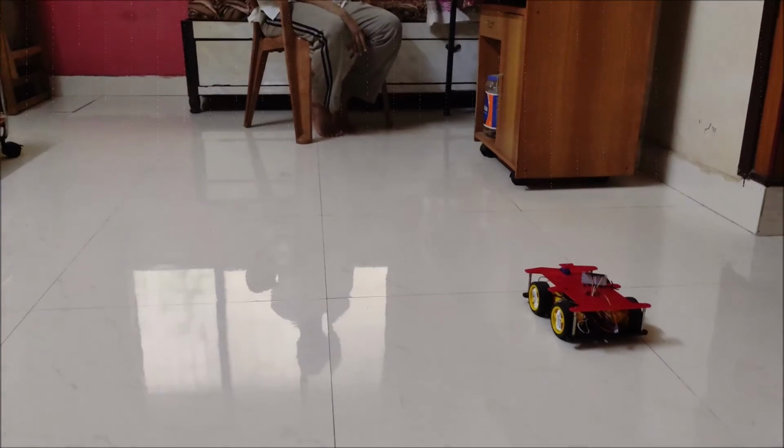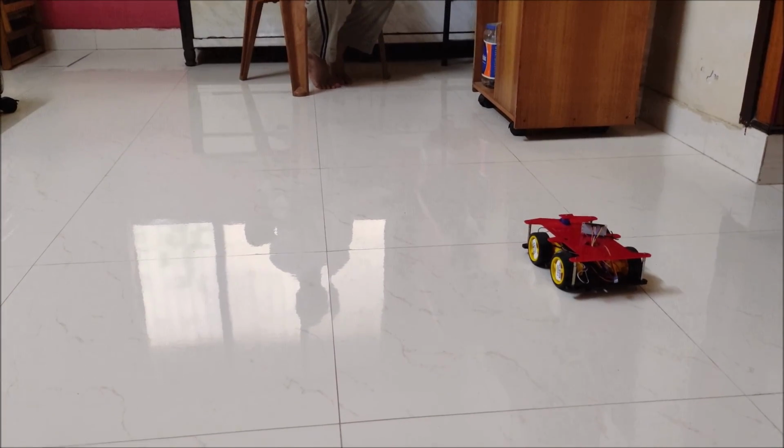Okay, so this is how, friends, we can control our Arduino Wi-Fi car with the help of OpenCV and cvzone.